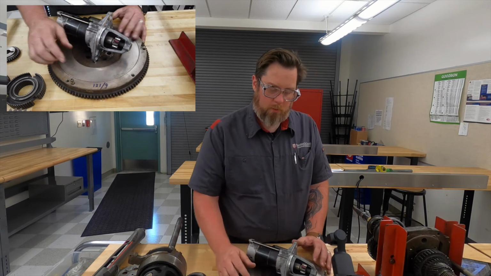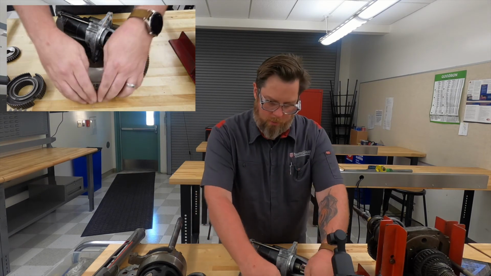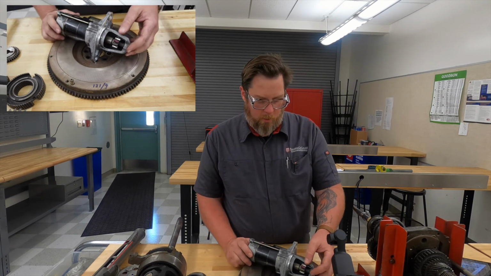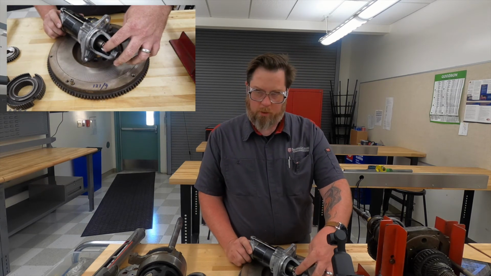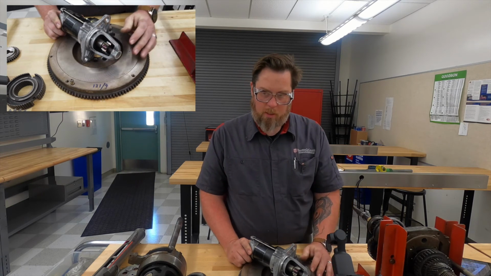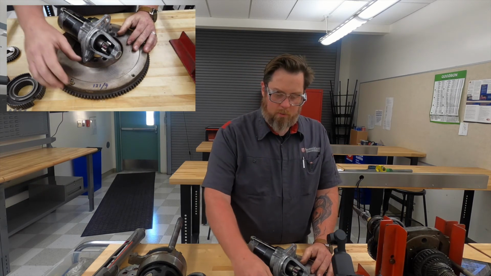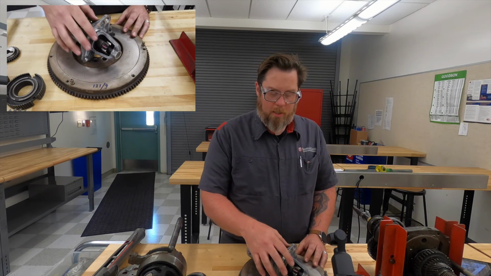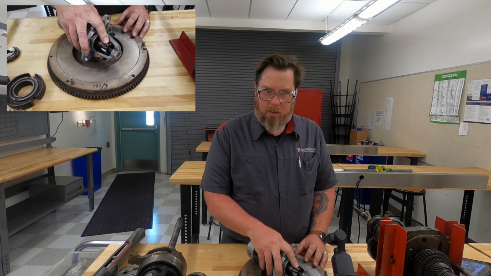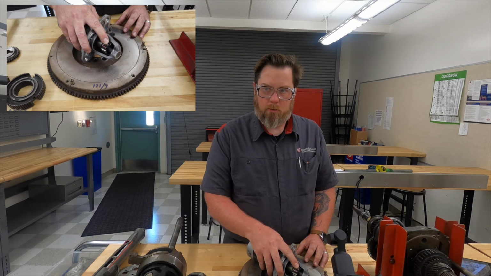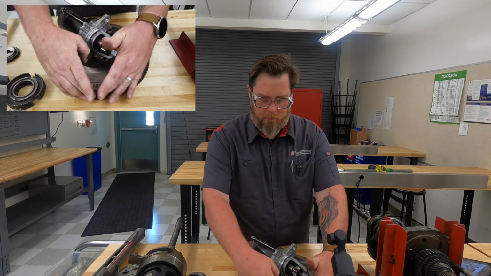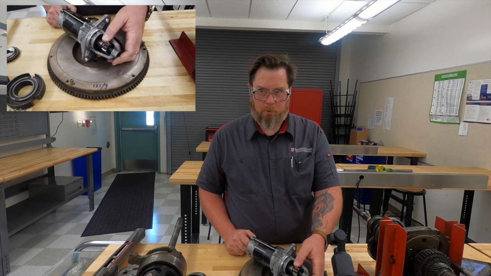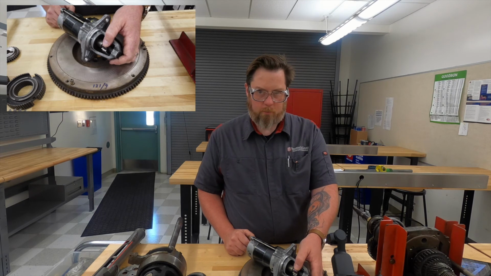And I've already done it here. I wrote the answer down here. On this large ring gear here, we have 121 teeth. On our starter here, we have only 9 teeth. So if we divide the driven gear amount of teeth by the amount of teeth on the drive gear, we get our gear ratio. And so if we divide 121 teeth by 9, we get 13.4 to 1.